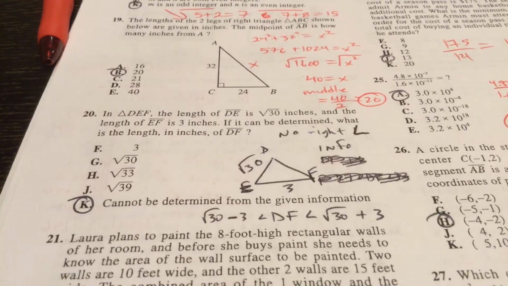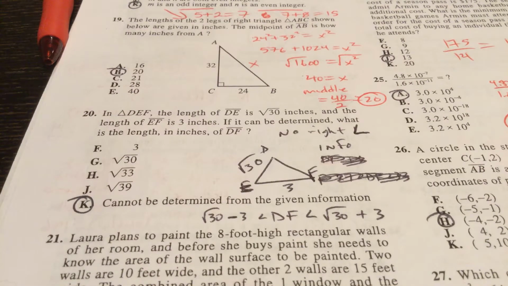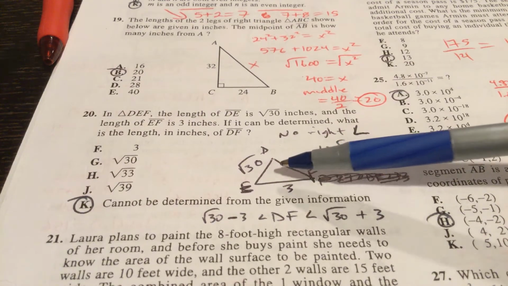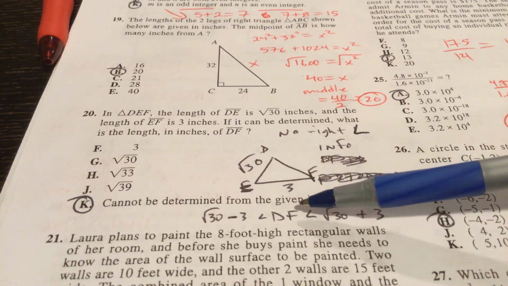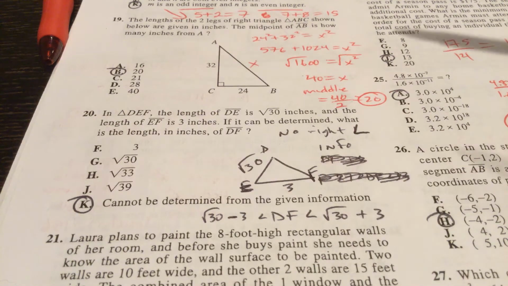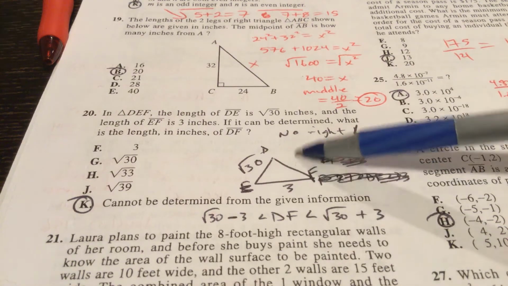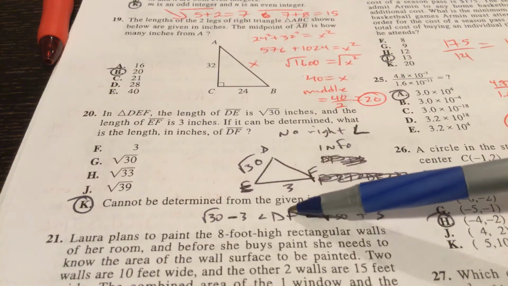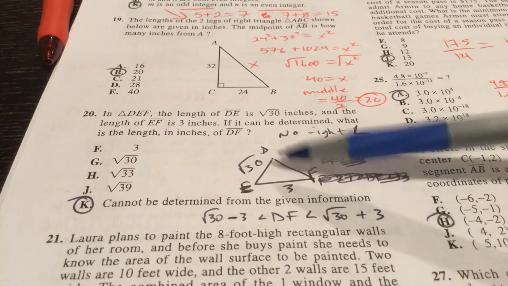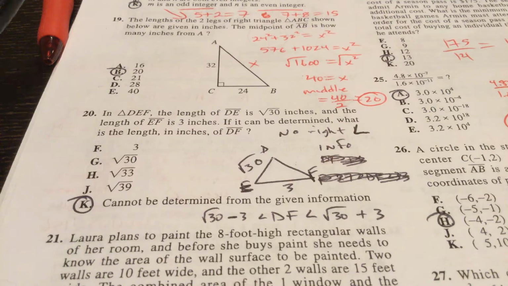All right. In DEF, triangle DEF, notice it doesn't say right triangle. The length of DE, I just drew it there, is root 30. EF is 3. If it can be determined, what is the length of DF? I have no idea. All I know is that it's got to be bigger than root 30 minus 3. It's got to be less than root 30 plus 3. I have no idea what DEF is, though. Cannot be determined from the given information is not one that you see a bunch. Can't use Pythagorean theorem there because I don't know if it's a right triangle.